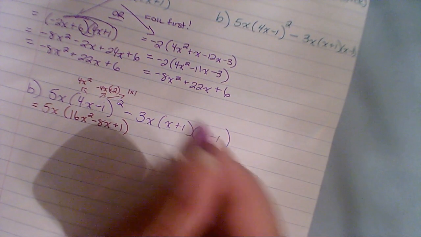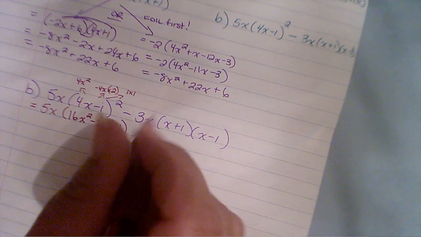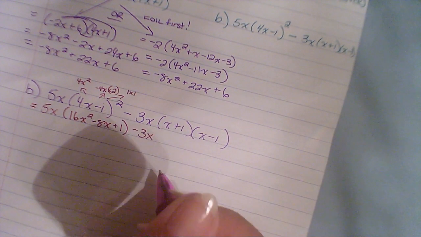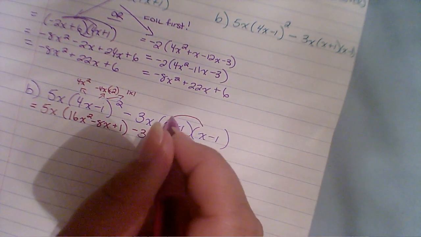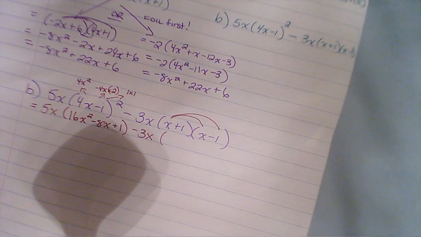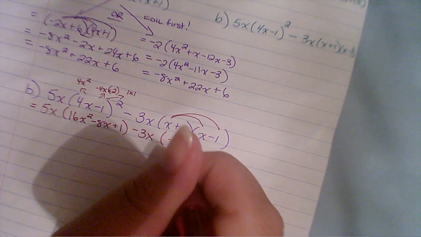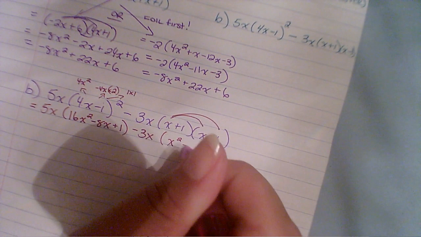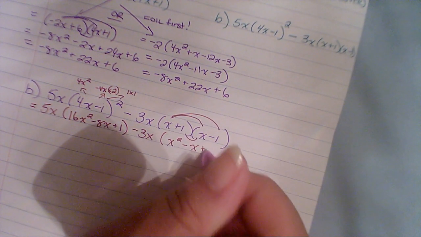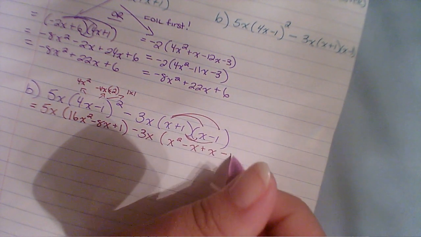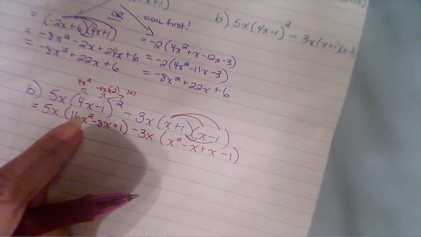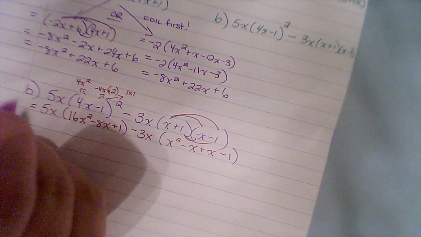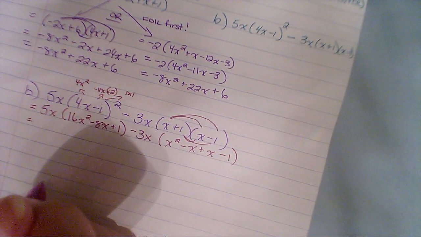Now I'm going to move to the back set of brackets, and I'm going to leave the -3x just to hang out in the front. Put another bracket. Let's see what I get when I FOIL out these two guys with each other. x squared minus x, positive x, -1. Back to the front again. This 5x is going to go to everybody that comes after.